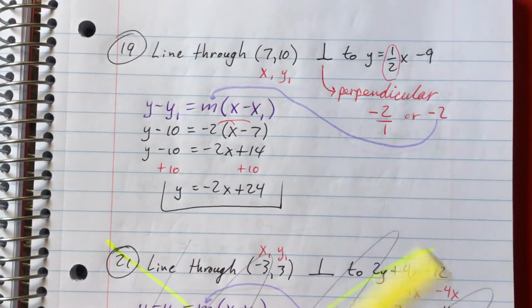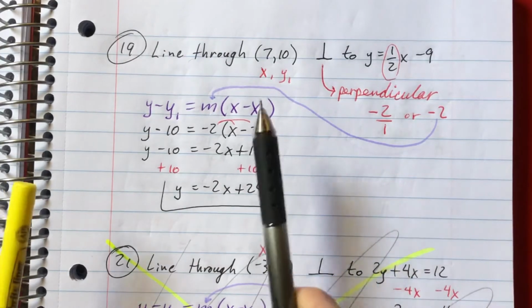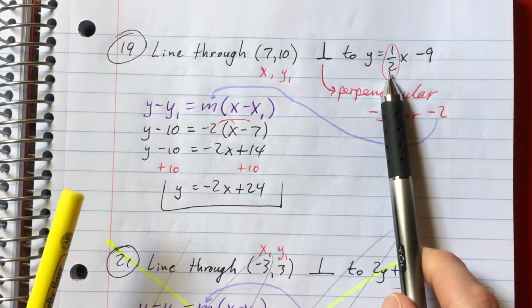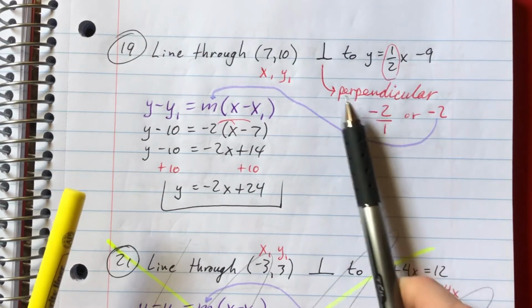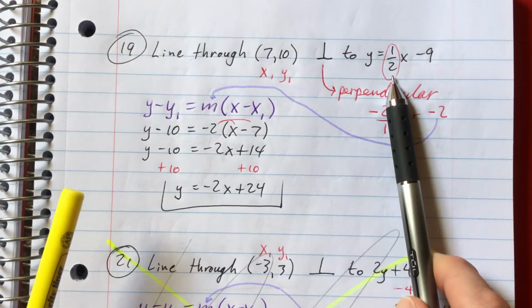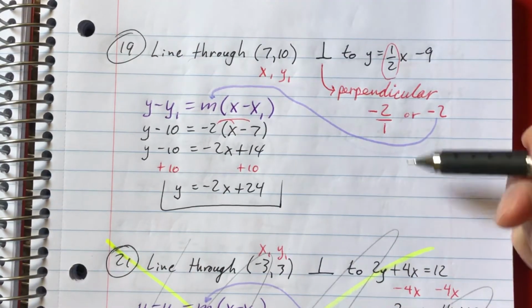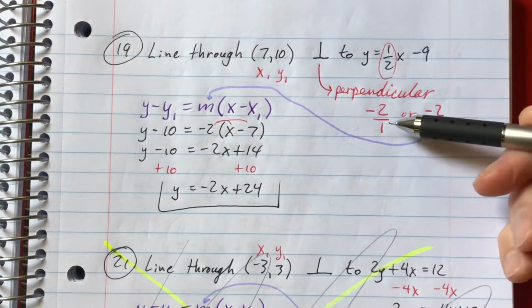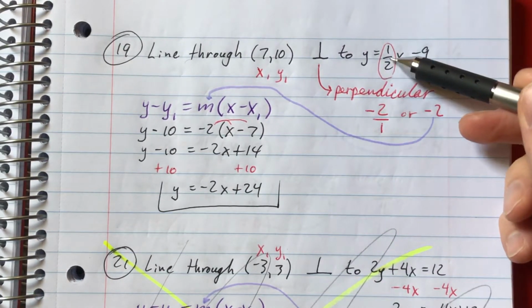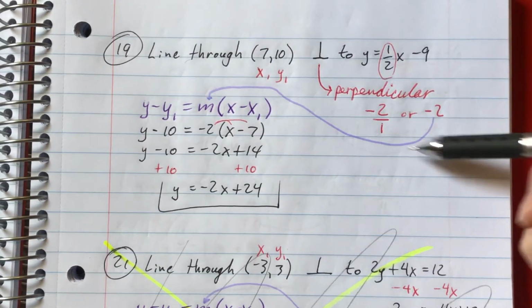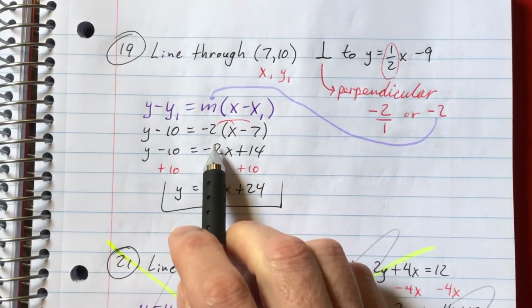So in order to find the perpendicular slope that we need for our new line, we need to see that the slope of this line is 1/2, and the perpendicular slope to 1/2 is where you flip it over and make it the opposite. So we do that, negative 2. 1 over 2 flips over to be 2 over 1. The opposite of a positive is a negative. And so this simplifies to negative 2, which is why I put that in for the slope right here.